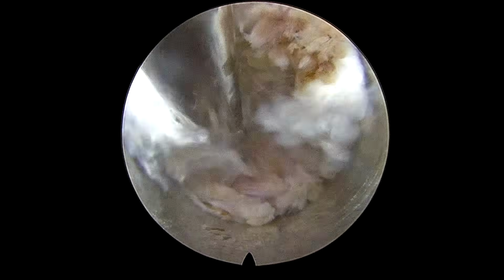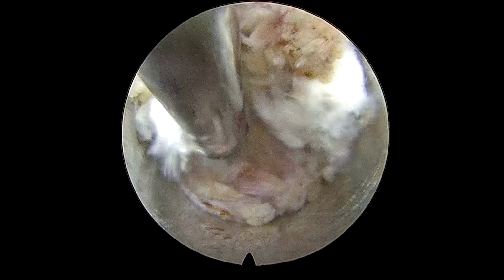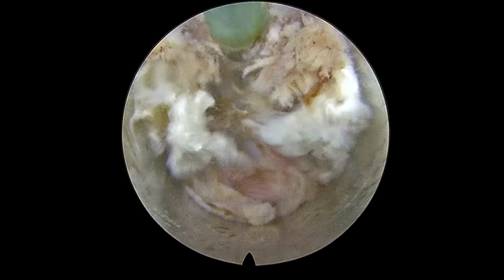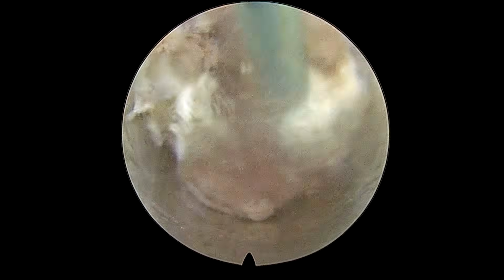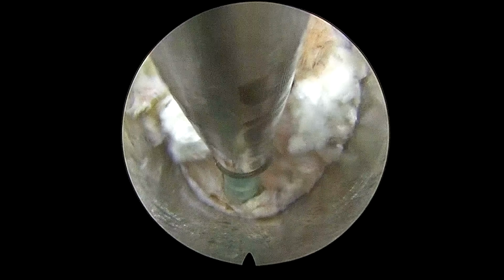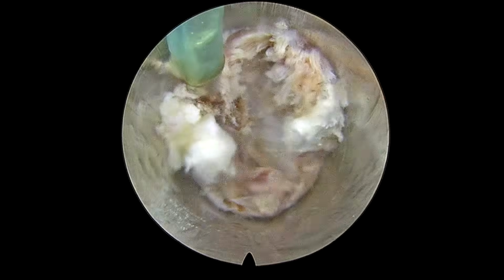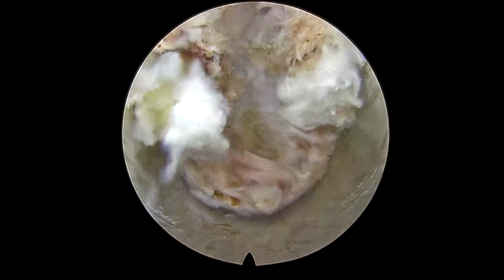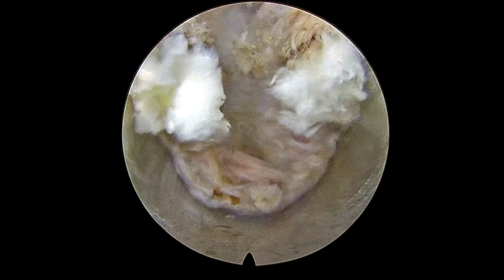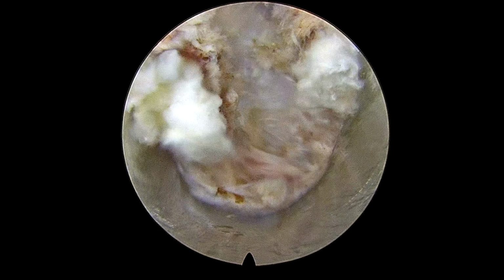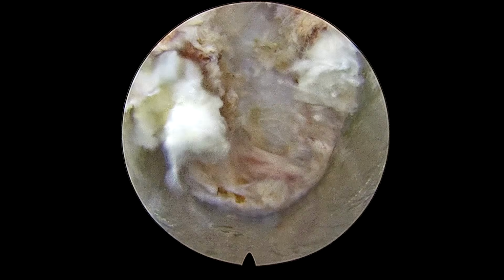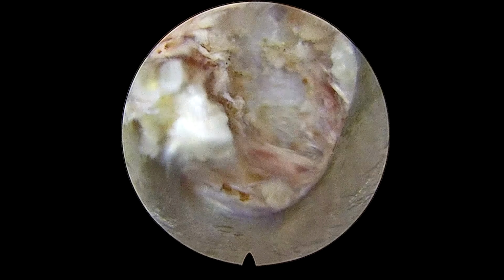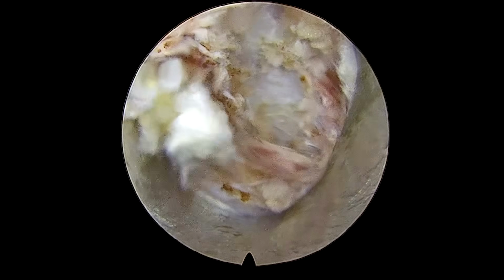So the target at this point is to identify the bony landmarks. The three landmarks which we are concerned about are the superior lamina, then the inferior lamina, and then the lateral mass. So here you can see, let me orient you again. 9 o'clock is cranial, 3 o'clock is caudal, 6 o'clock is lateral, and 12 o'clock is medial. So accordingly we are now trying to locate our bony landmarks here.